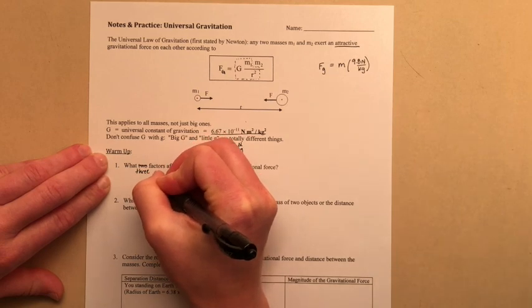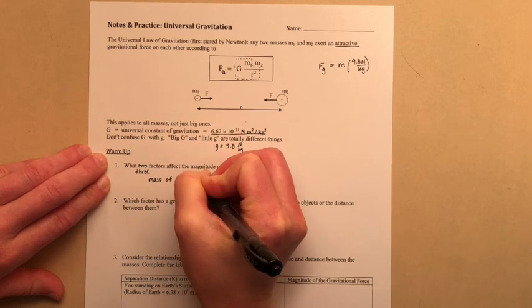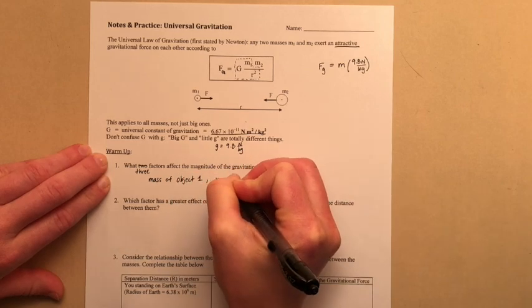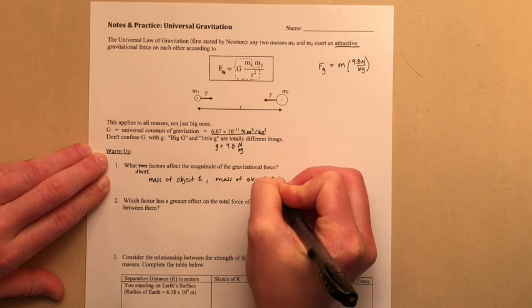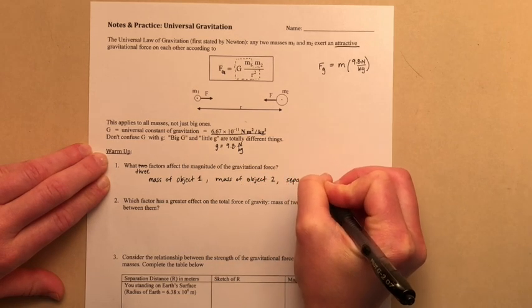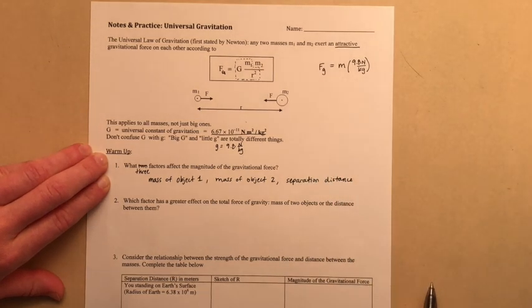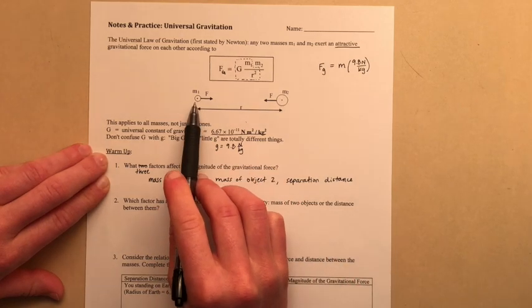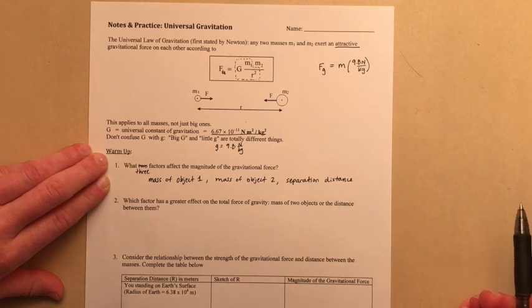So we have the mass of object 1, the mass of object 2, and their separation distance. And you saw in the interactive simulation, if you played around with that last week, that you can change the mass, it changes the force. You can change this distance, it also changes the force.